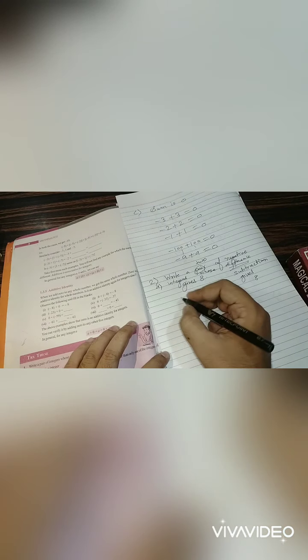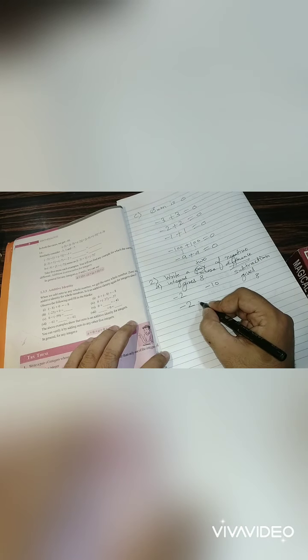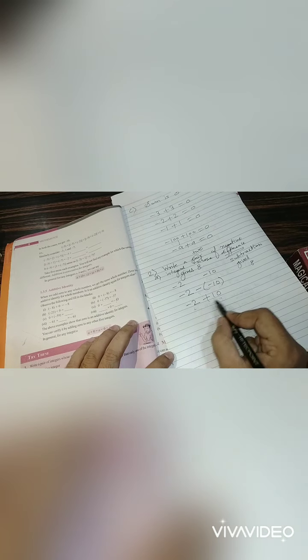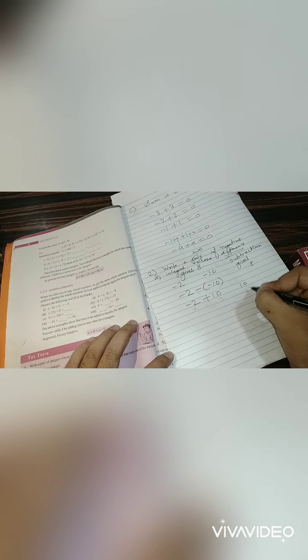So let us take -2 and -10. So -2 minus into -10. So -2 minus into minus plus 10. So -2 plus 10. Whenever there is opposite sign, at that time you have to do subtraction. So this will be 10 minus 2. This will be 8. So the answer is 8.